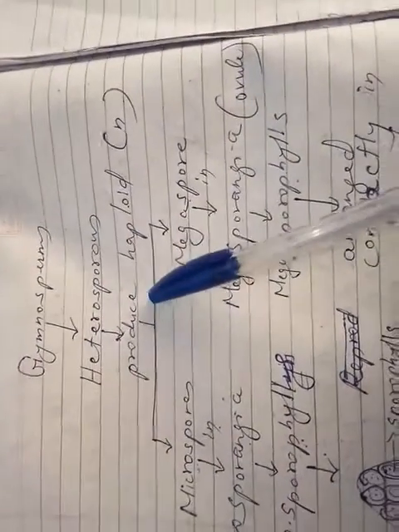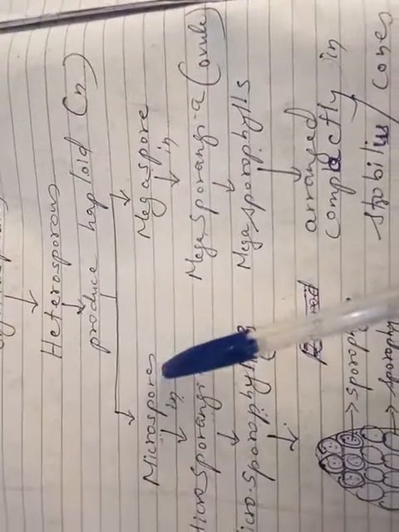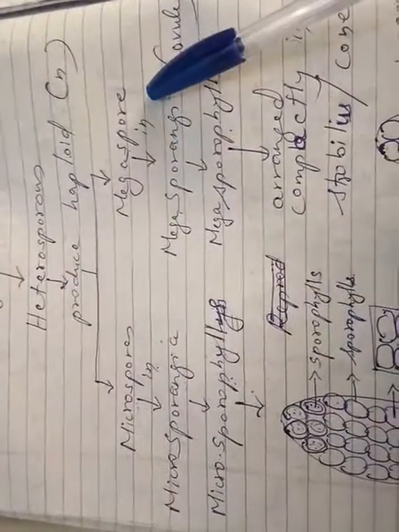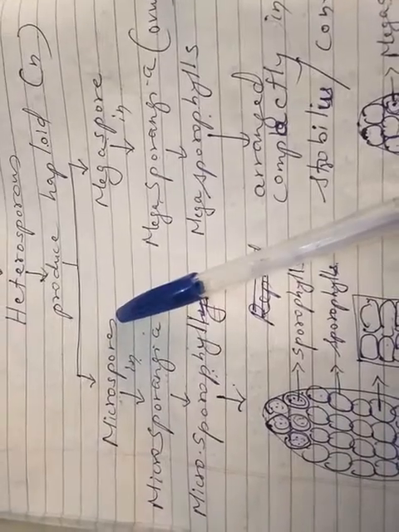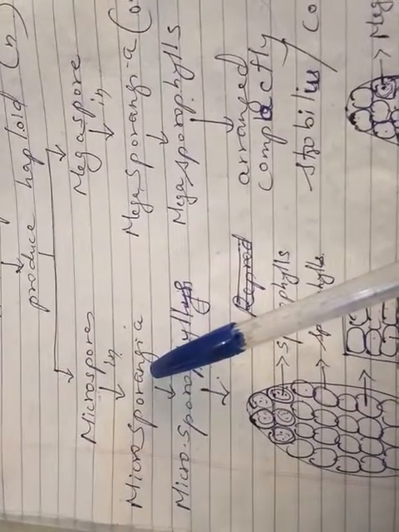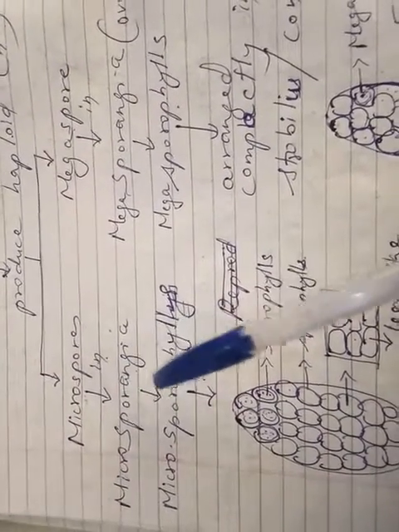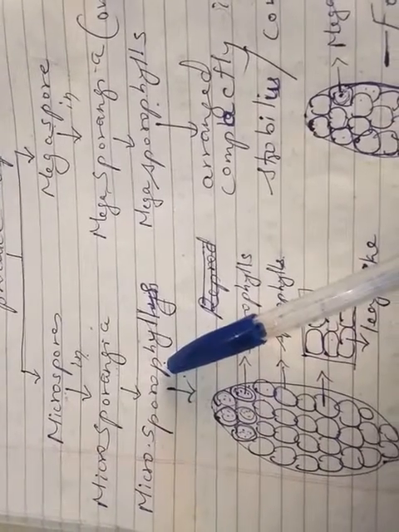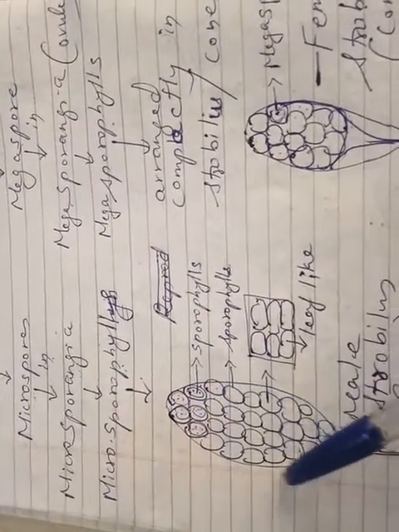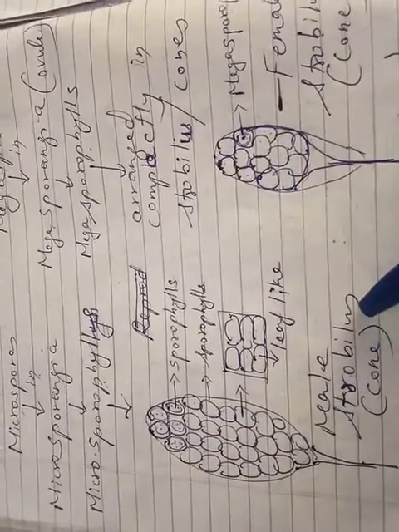Now let us see the spores in gymnosperms. Gymnosperms are heterosporous in nature. Two types of spores are present, and spores are always haploid: microspores and megaspores. The microspores are present inside the microsporangia, the microsporangia are present in the microsporophyll, and the microsporophylls form the male cone, or male strobilus.